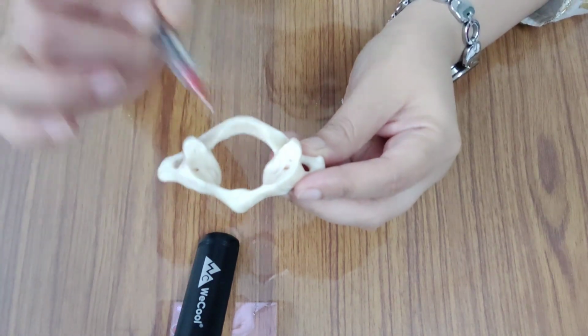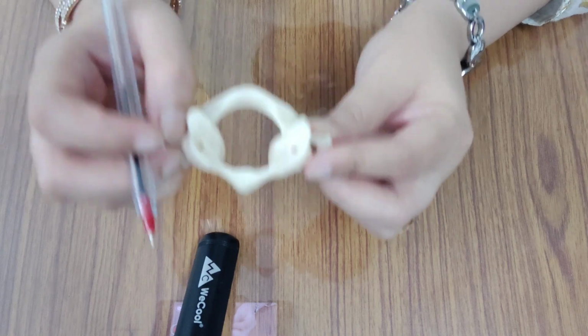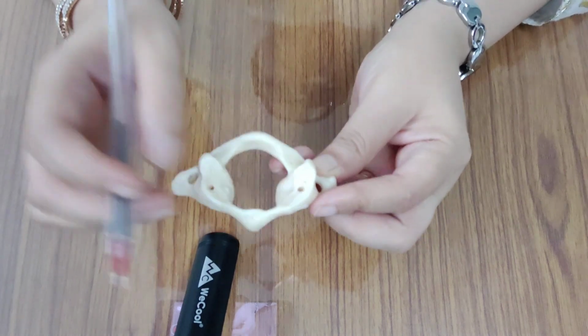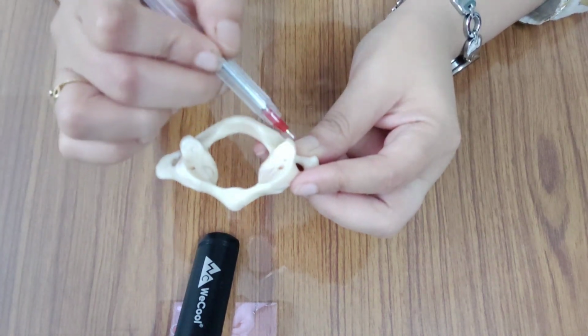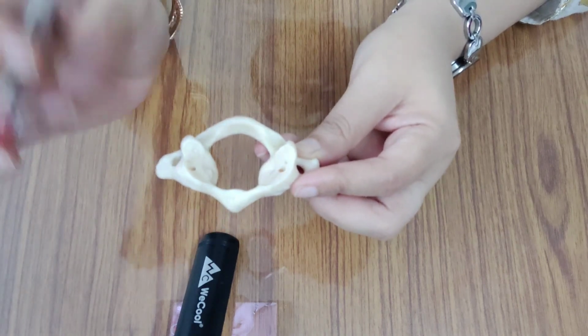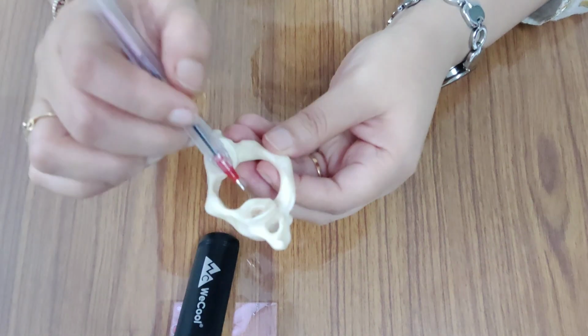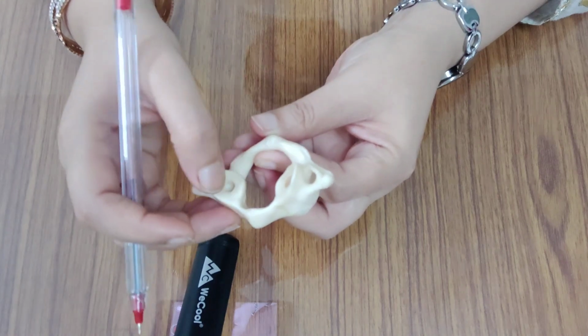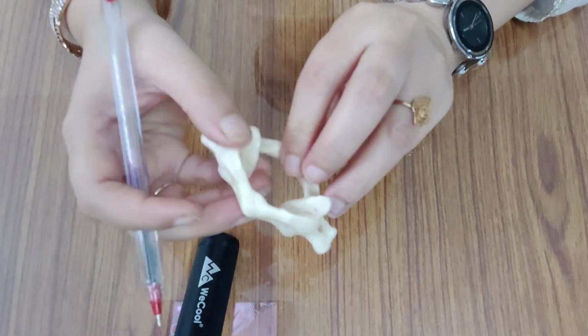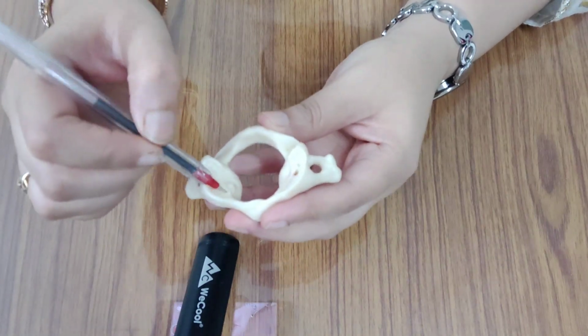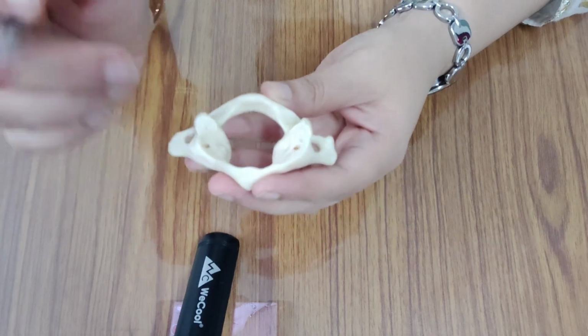For placing the first cervical vertebra in anatomical position, you should know that the superior articular facet is elongated and the inferior articular facet is almost oval.